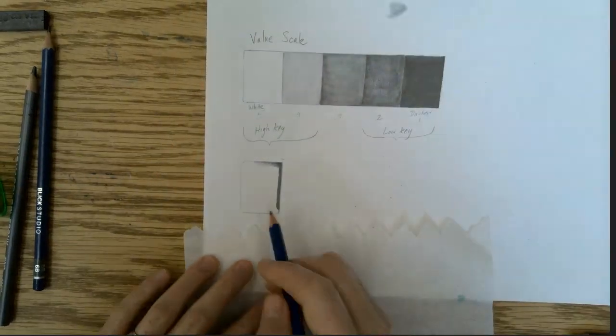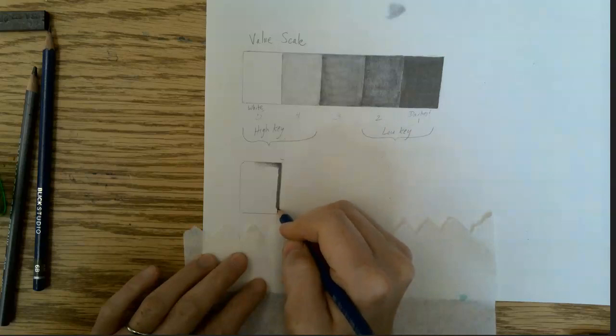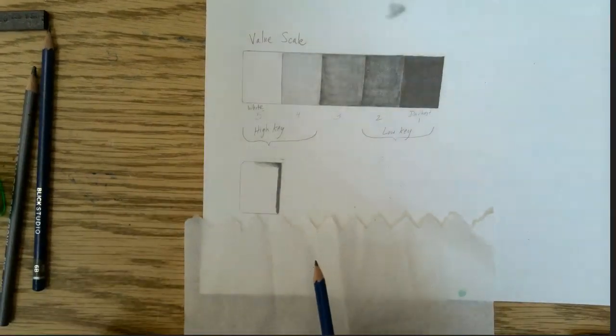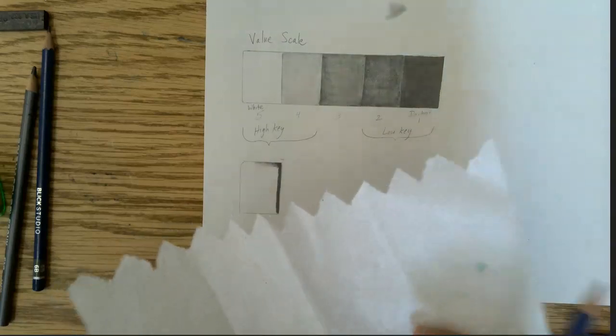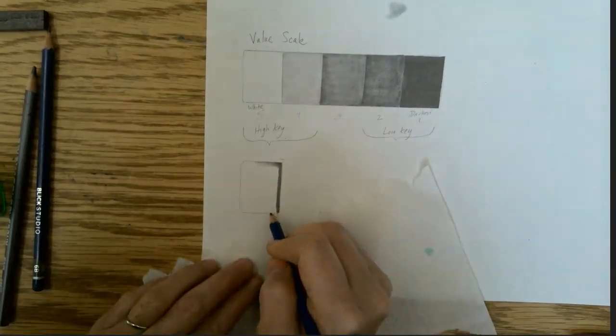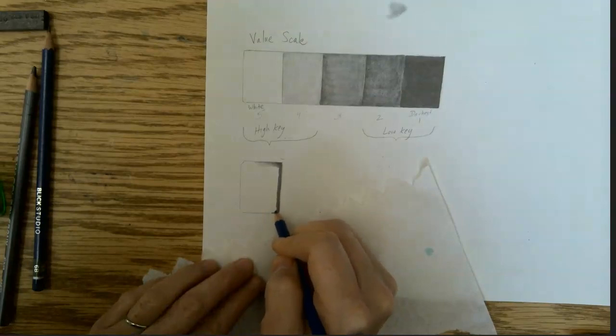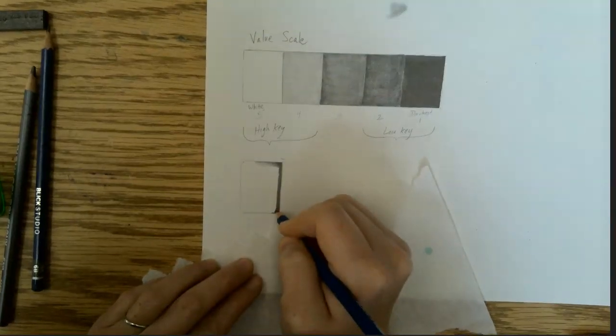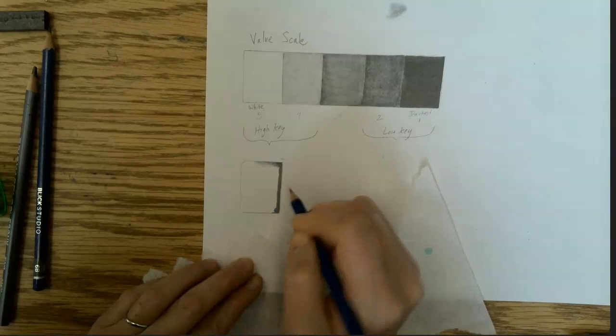Same process is going to happen down here. Notice I'm flipping my page for ease. I'm also moving around my paper towel as I need it. So that's protecting everything from smudging.